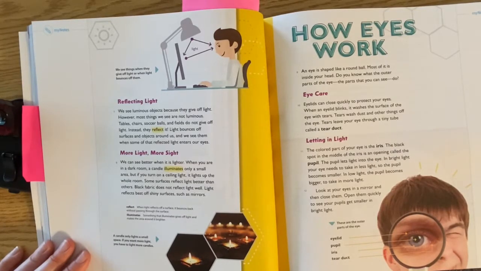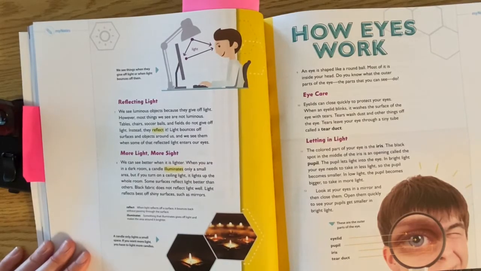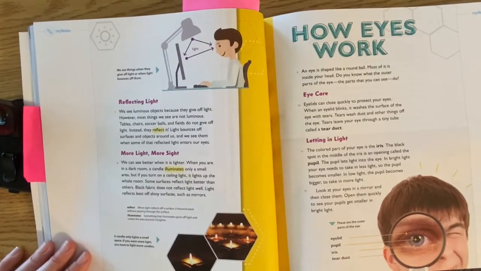Some surfaces reflect light better than others. Black fabric does not reflect light well. Light reflects best off shiny surfaces such as mirrors. We see things when they give off light or when light bounces off them. And there's the light. A candle only lights a small space. If you want more light, you have to light more candles.